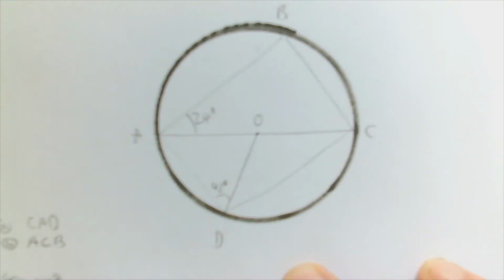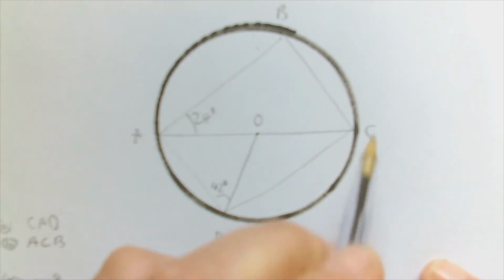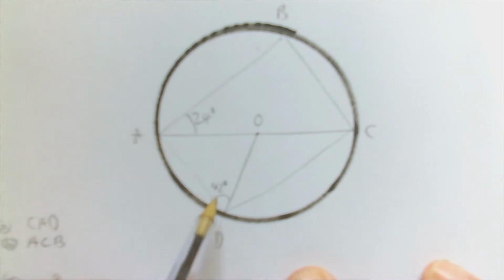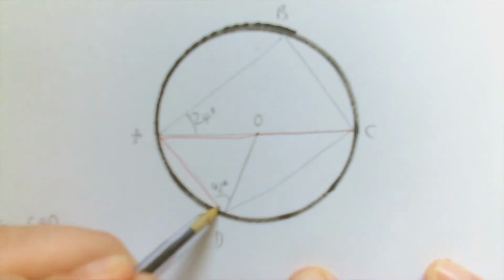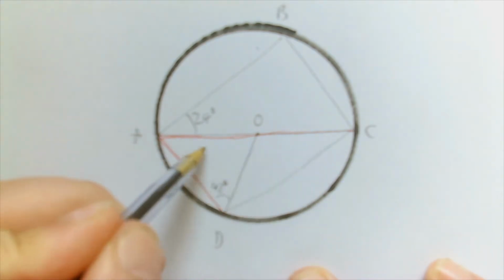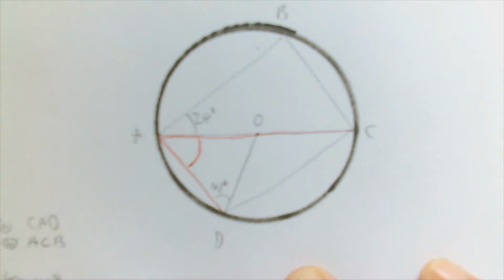Okay, so on this question, question 13, we're asked to work out CAD, so we want to work out from CAD. So this is the angle here we want to work out.